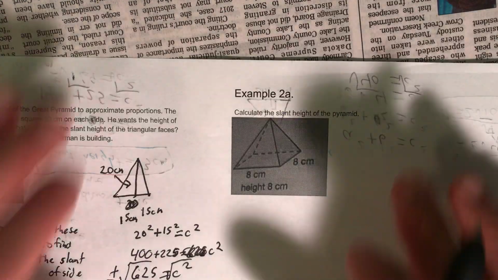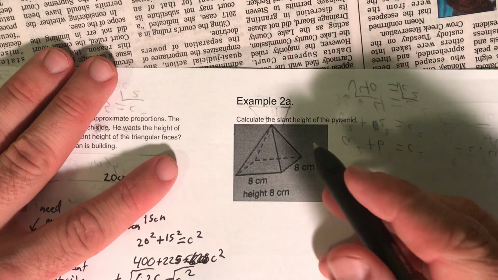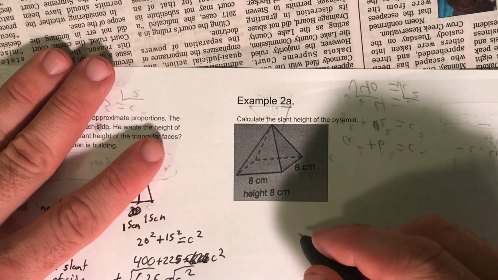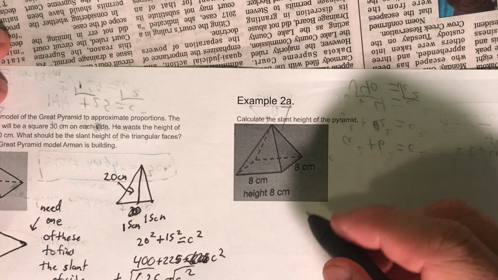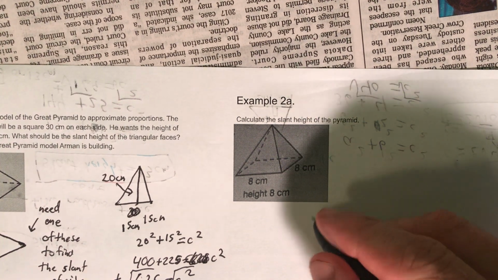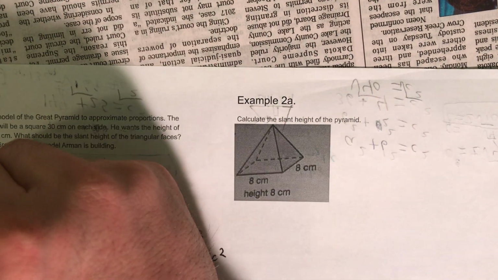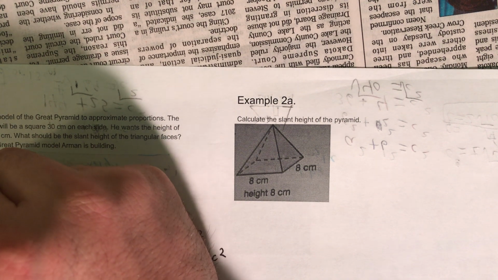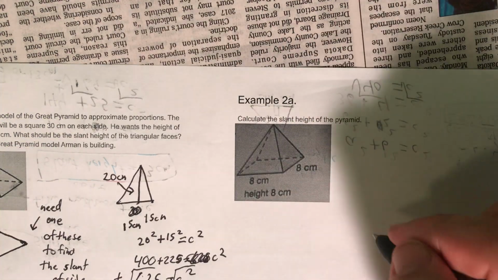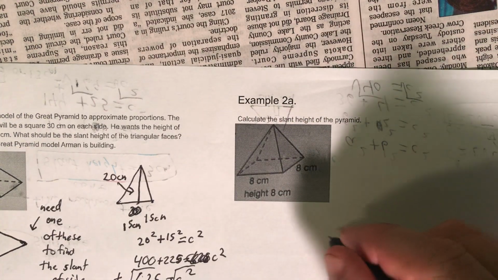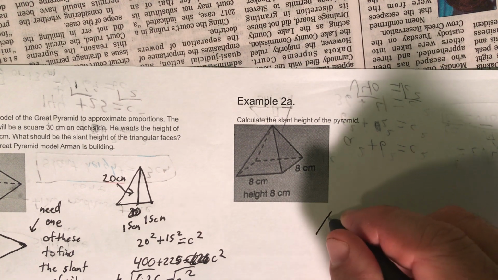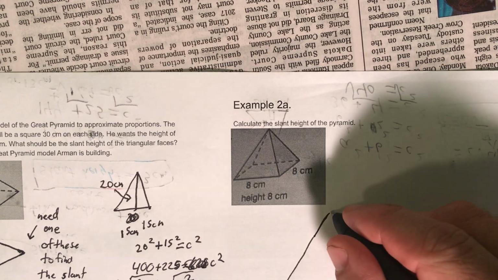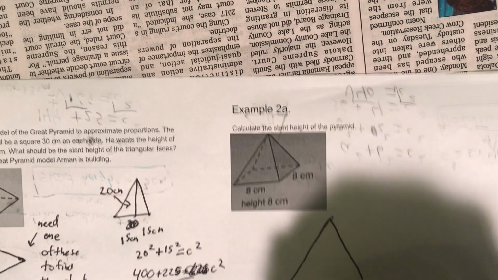Okay, got one more we can do here to emphasize it a little bit more. You got an 8 by 8 base and your height is 8. This one doesn't tell you to draw the net, but I'm going to do basically the same thing I just got done doing. Let's actually make it bigger so maybe I can write inside it.